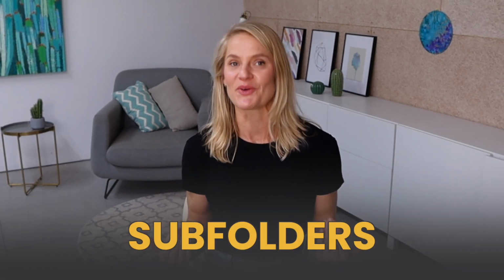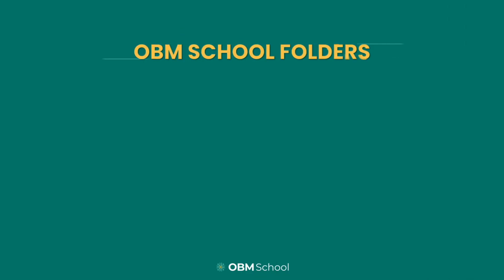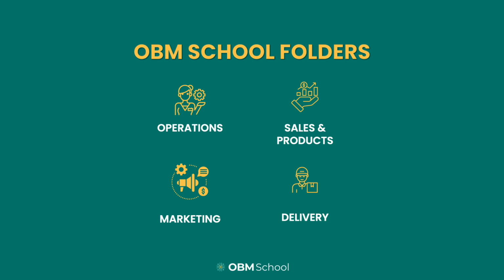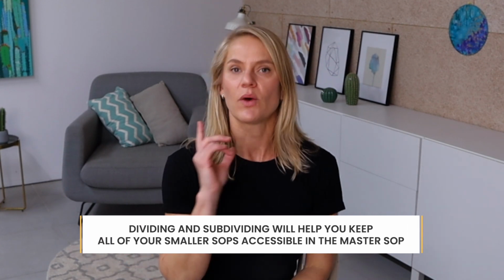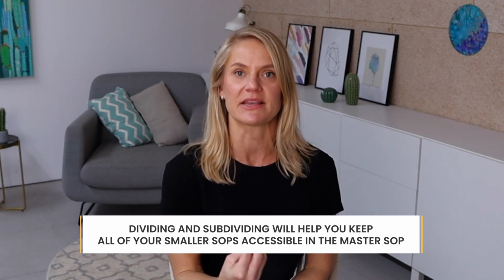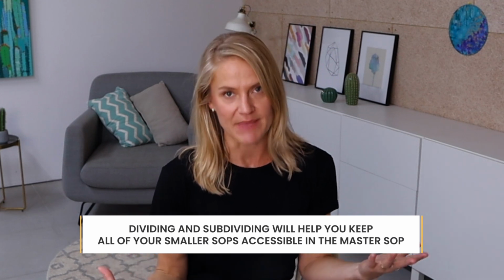And in OBM School, we also list subfolders for further organization. As you can see here, we have a folder for operations, sales and products, marketing, delivery, or the delivery of our services, and growth, which deals with things like training and onboarding. And again, all of those are part of our systems vault inside of OBM School. That way, you aren't scrambling to find a specific SOP. They aren't all scrambled together. So dividing and subdividing will help you keep all of your smaller SOPs accessible in this master SOP.